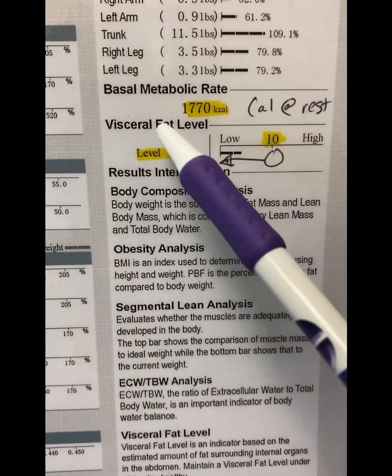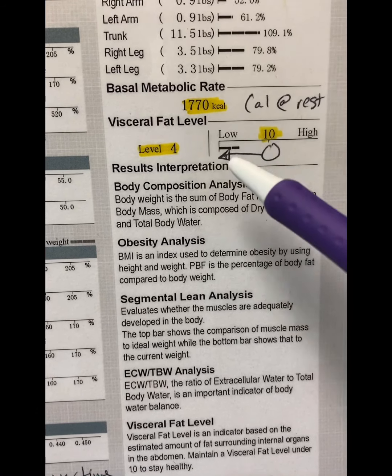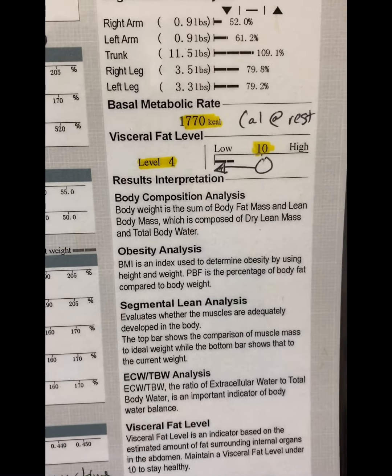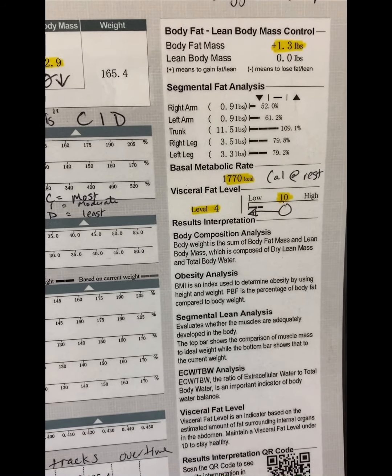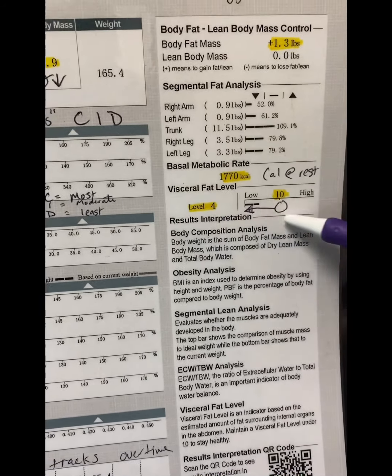With this one, the most important thing on this page is this visceral fat level, which is the fat around your organs, and you want this number to be lower than 10. The lower this number is, the better quality of life is going to be. You're looking at the amount of fat around your cardiovascular system, around your endocrine system, around your digestive system. So every system gets better when this number decreases.